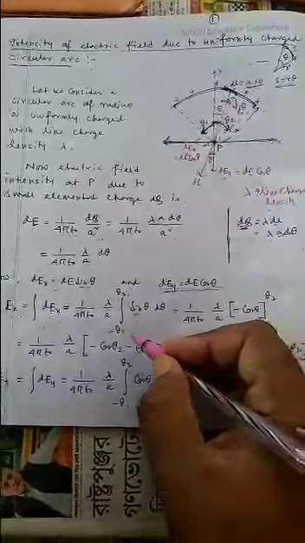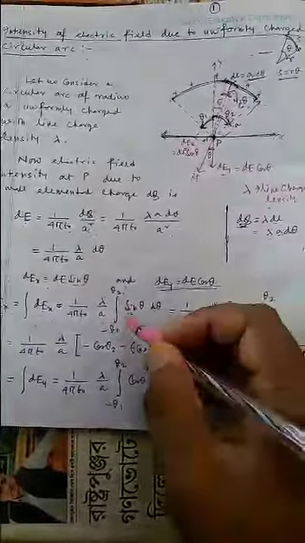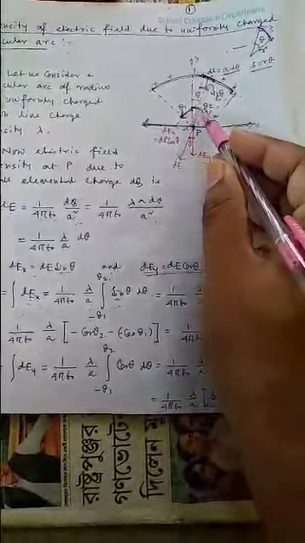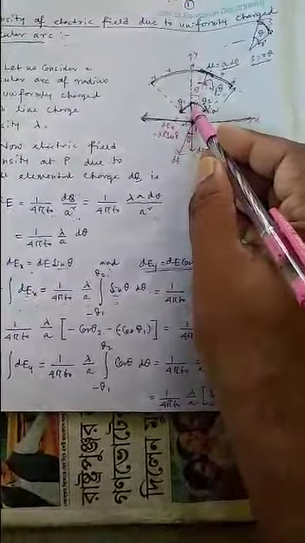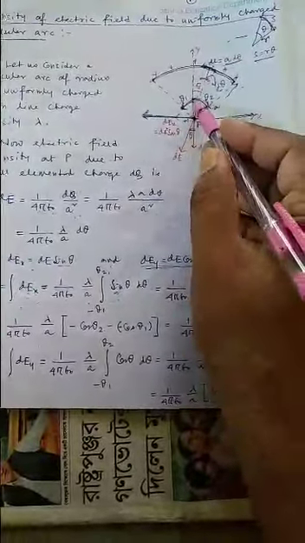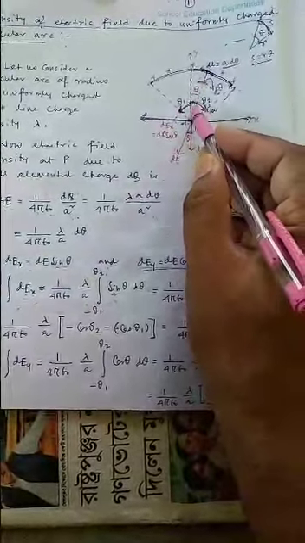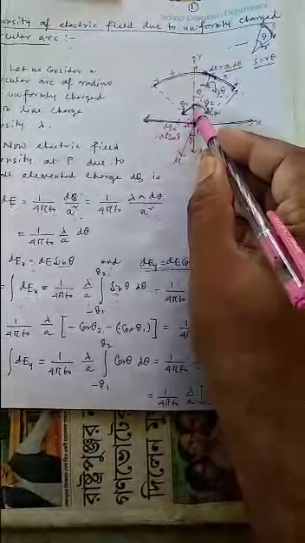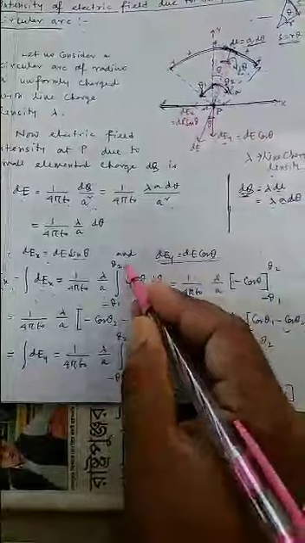Look at the limit of the integration. It is minus theta 1 to plus theta 2. Why is it minus? Because with respect to this reference line, the direction of theta 1 is here, and this is theta 2. So the limit should be minus theta 1 to theta 2. Clear?